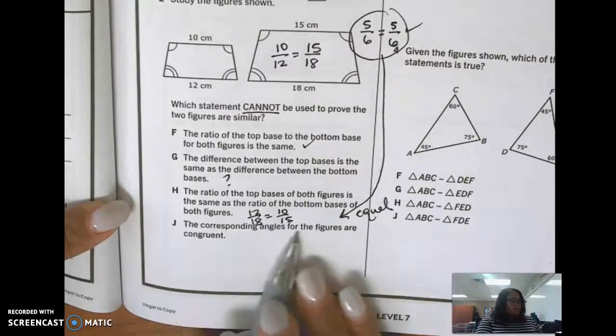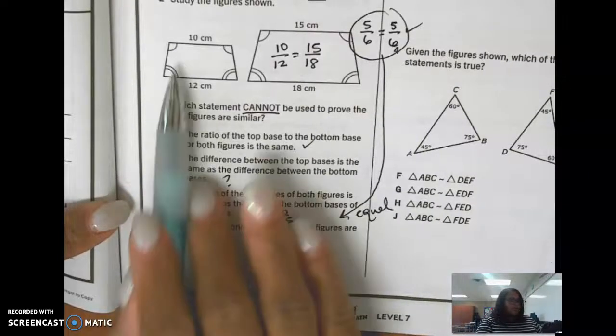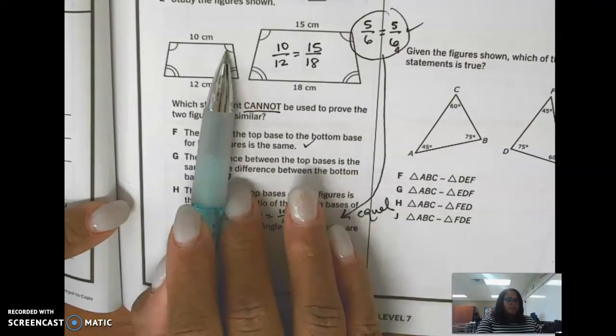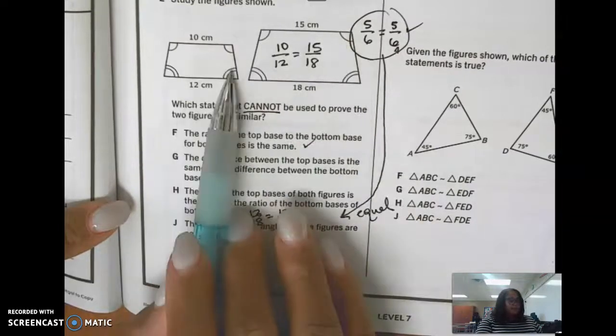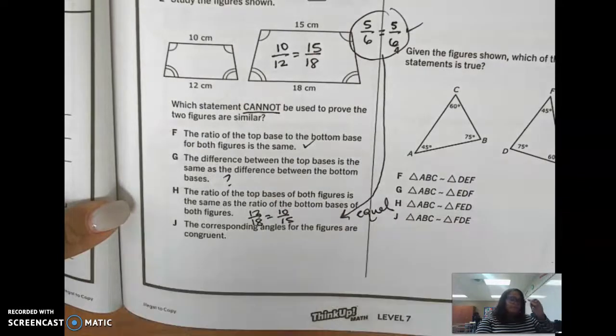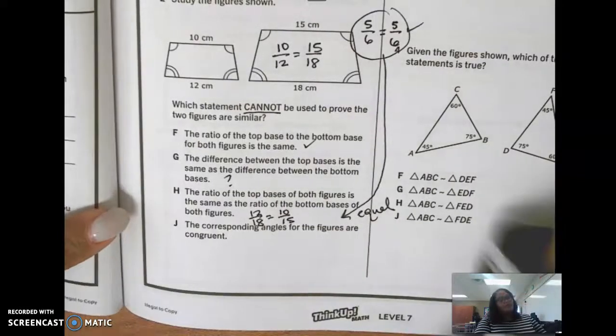The corresponding angles for the figures are congruent. Well, I need to look at the curves. If there's one curve here and one curve here, that means those two are the same. And there's one here and one here, those two are the same. And then two curves, two curves, two curves, two curves, all of those 4 angles are the same. So I've got to find one that's wrong.